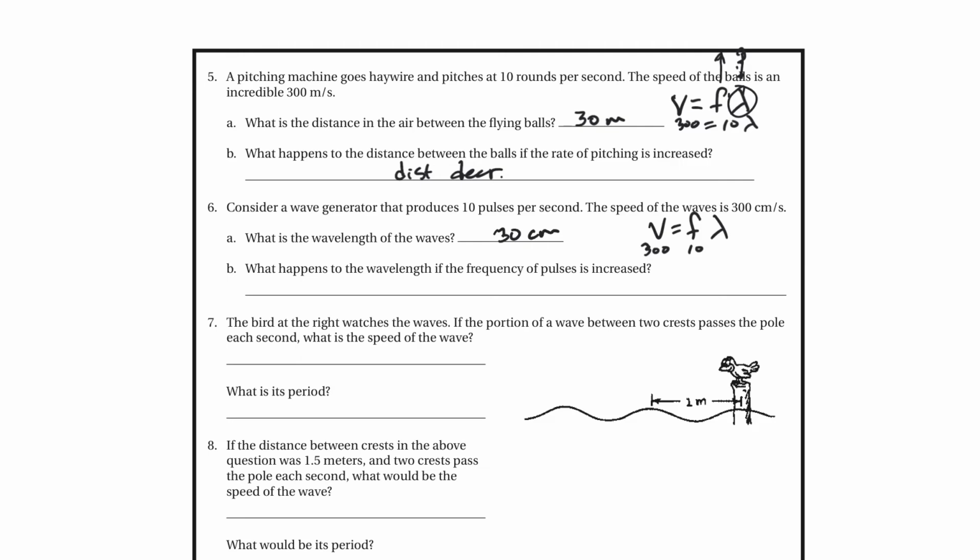What happens to the wavelength if the pulses are increased? If the frequency increases, what happens to the wavelength? Well, since they're on the same side of the equal sign, as frequency goes up, lambda will go down. So the wavelength will decrease.